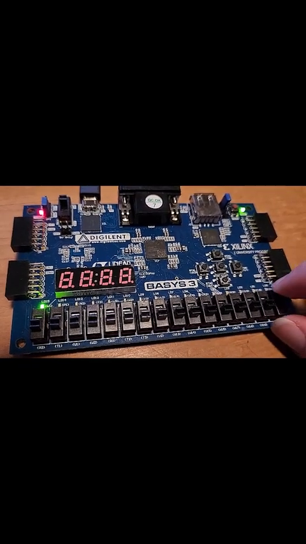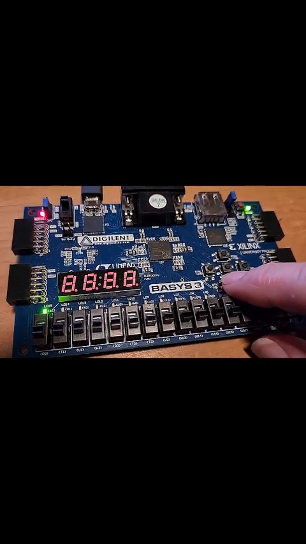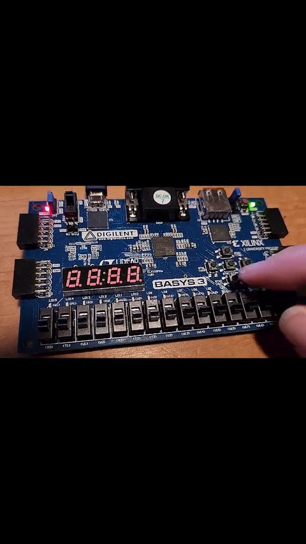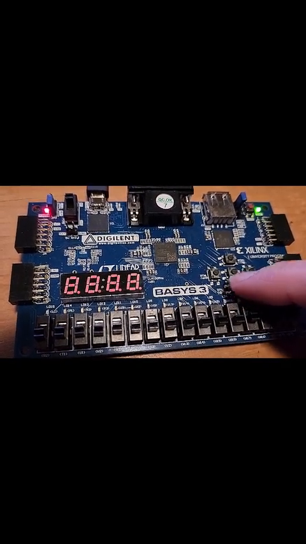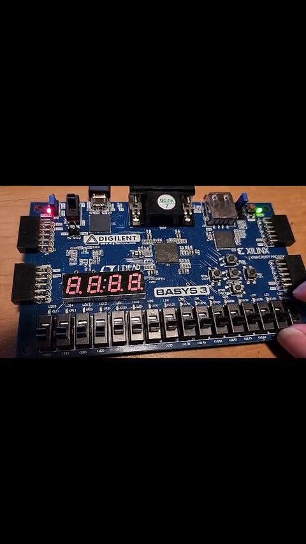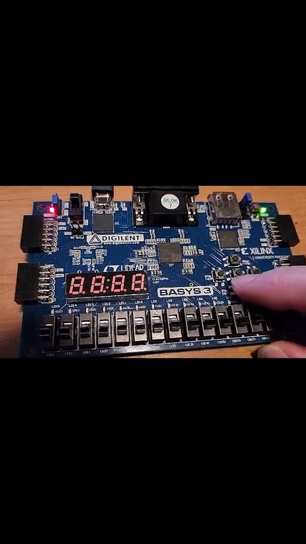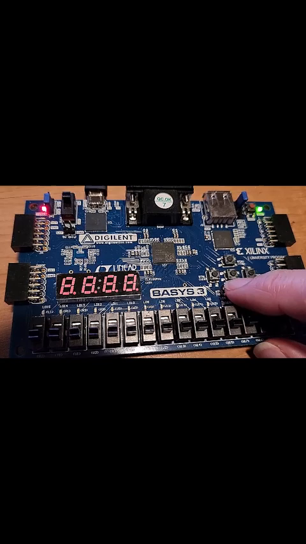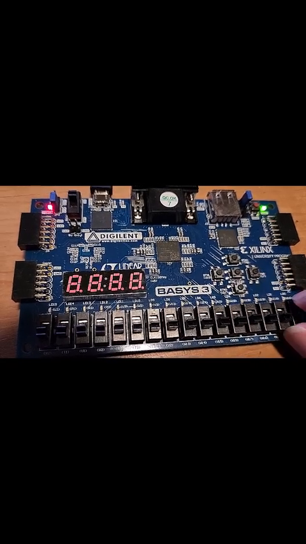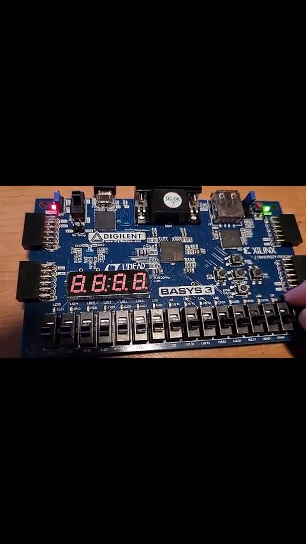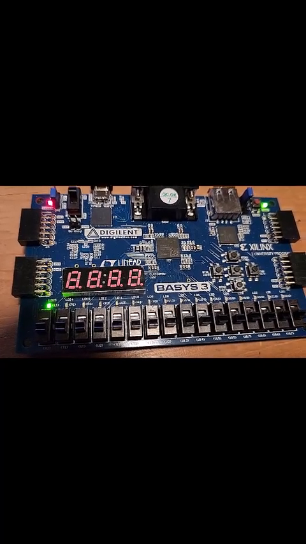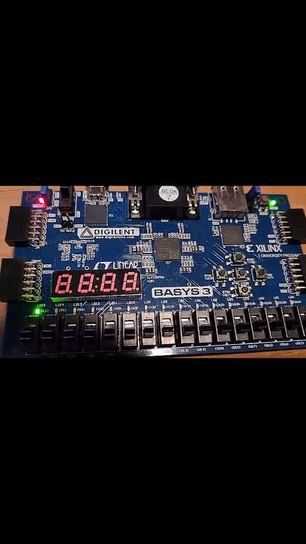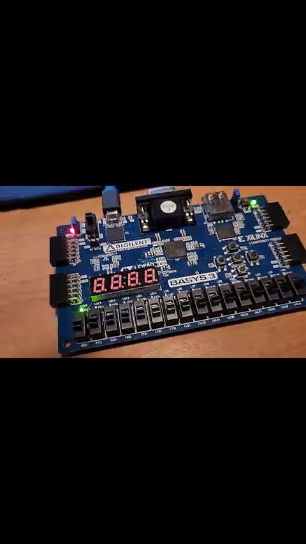But now if I did 0, 1 2 3 4, I don't get anything. Should be back at the start. So if I did 1, 0 1 0, should get it to light up. So that is one way you can do it.